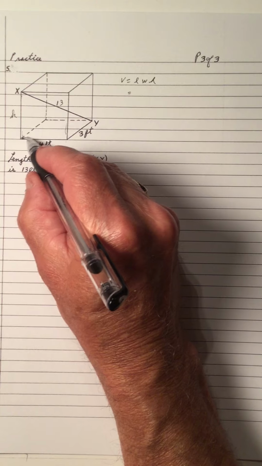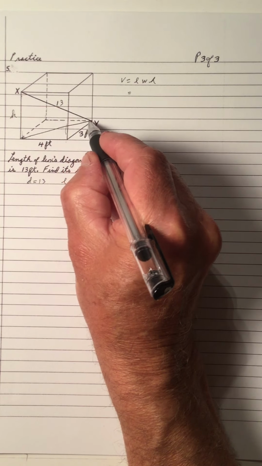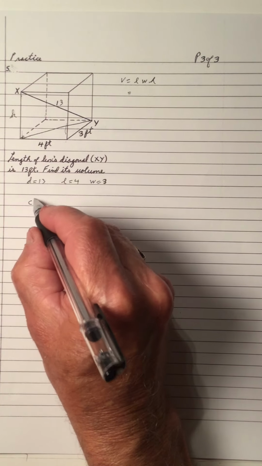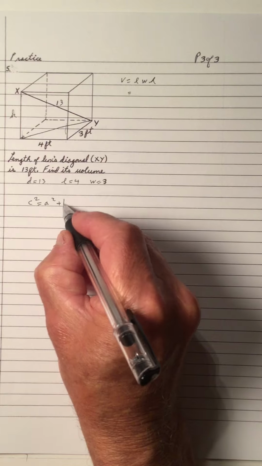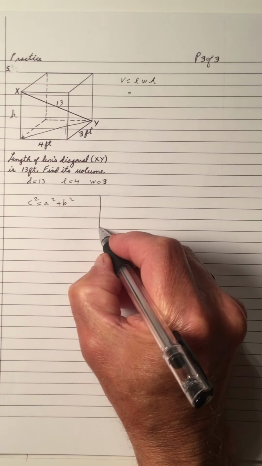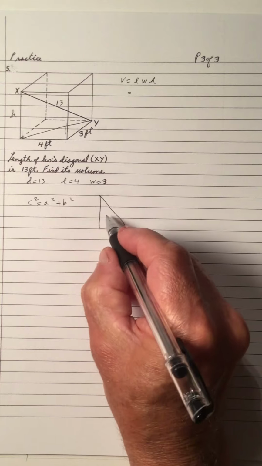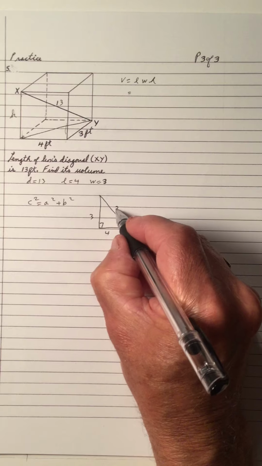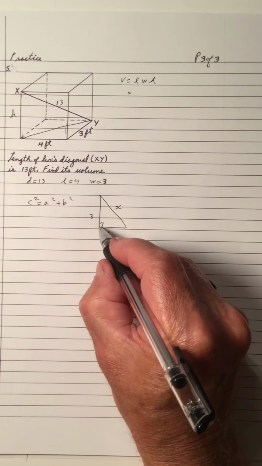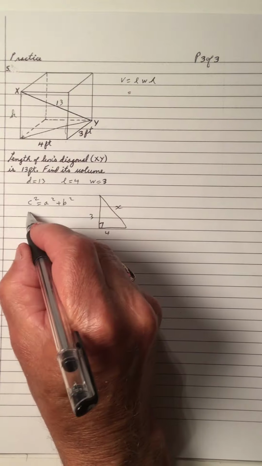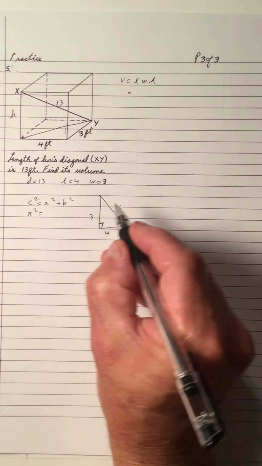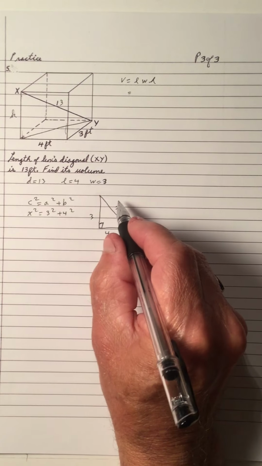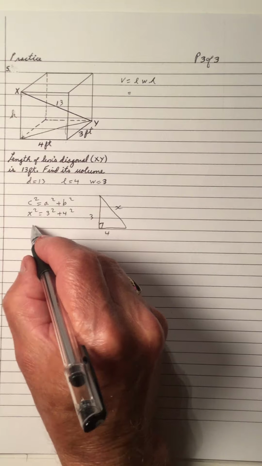So if I draw this diagonal in the bottom, that forms a right angle at the bottom. So I have a Pythagorean theorem. C squared is A squared plus B squared. And just draw that triangle to make it clear. I have a 4 and a 3 with a right angle. So let's call this diagonal X. X is the hypotenuse opposite the right angle, so C is that. A is 3, B is 4. As long as C is the hypotenuse opposite the right angle. Fill in the hypotenuse first.